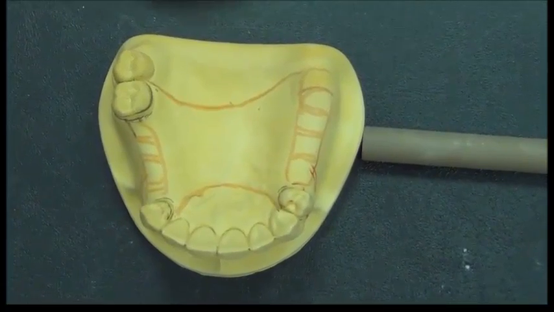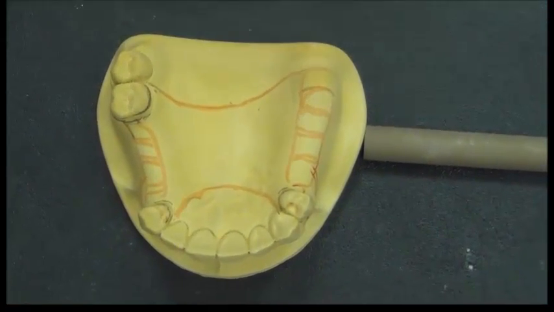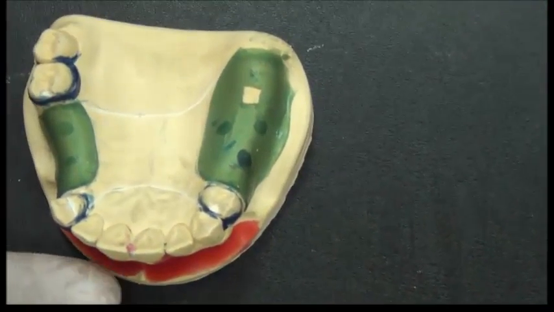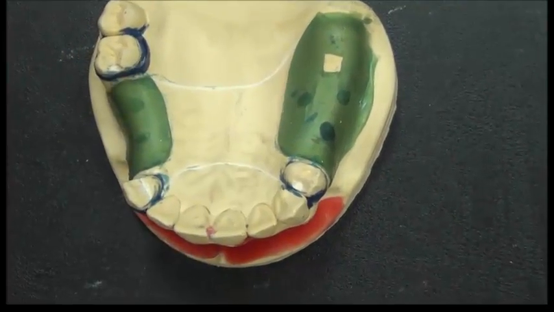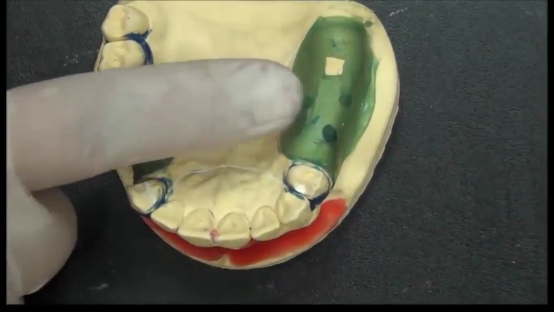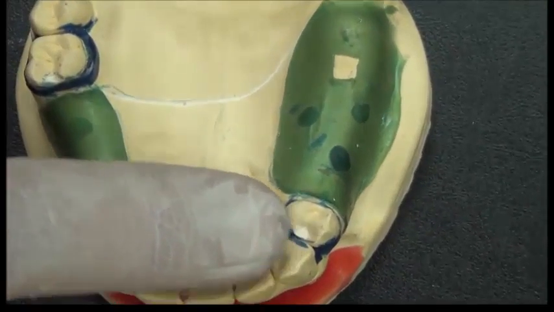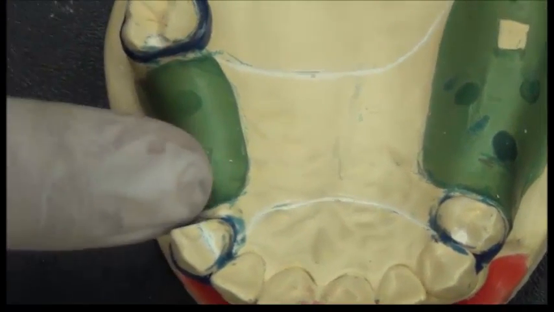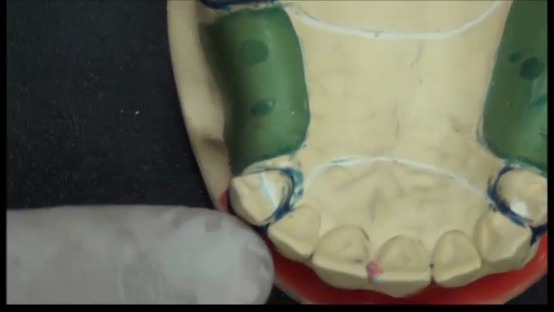Later, this cast itself is going to have multiple areas of blockout. You can see that there are multiple areas where wax is added in a planned way. This is the gauged blockout. This is an arbitrary blockout on the embrasure. We will have parallel blockout, and we will have what we call shaped blockout.